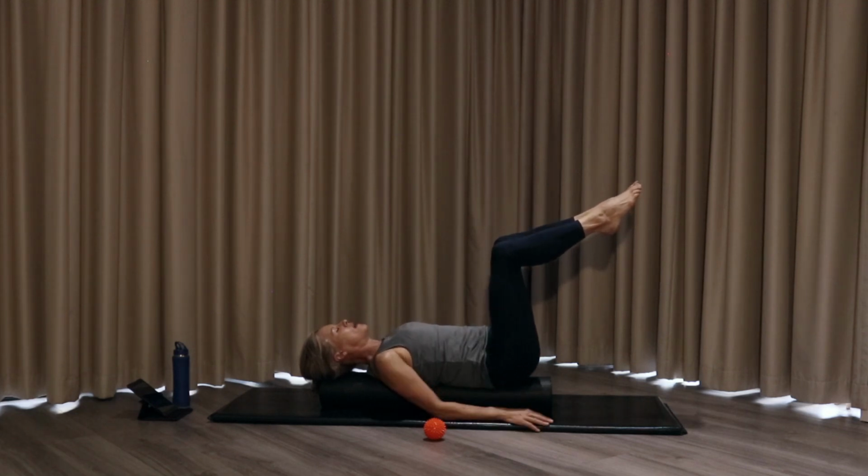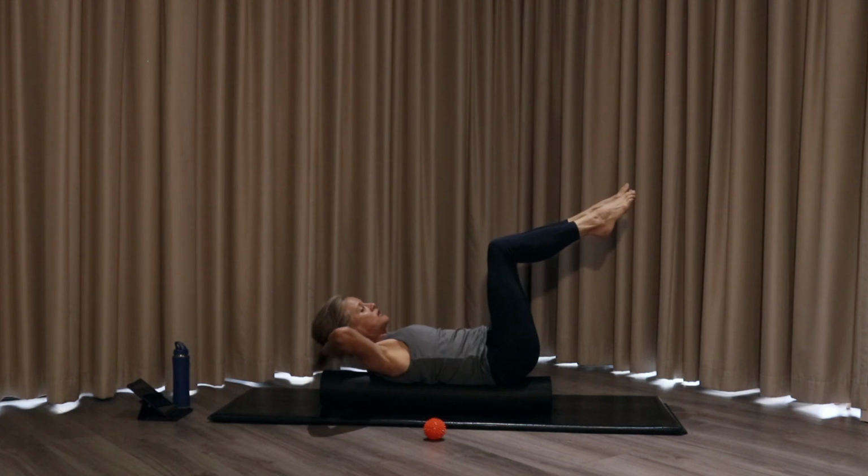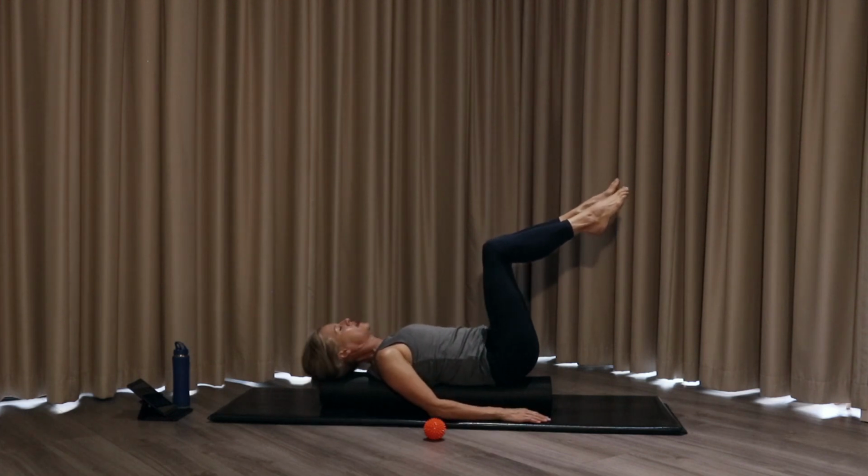So just keep your hands and your elbows on the mat to stabilize you. Make sure you're not taking any strain in the neck. If you need a cushion or something to support your head, please bring one underneath your head. Let's take a deep breath in. A nice, slow, steady inhalation. Now exhale.